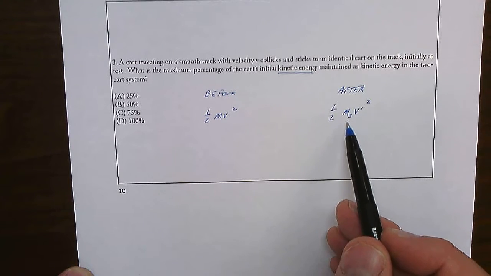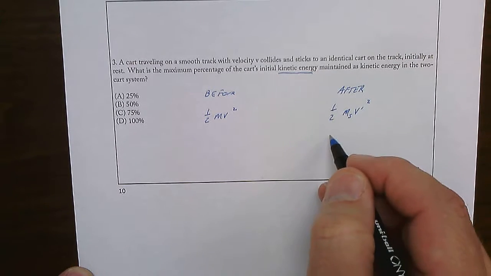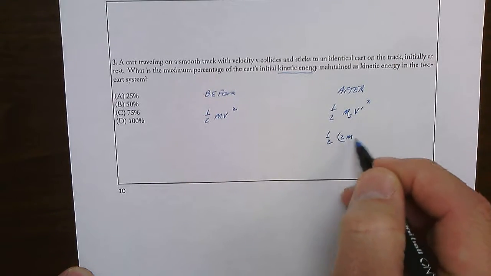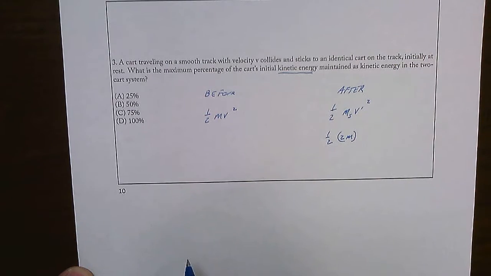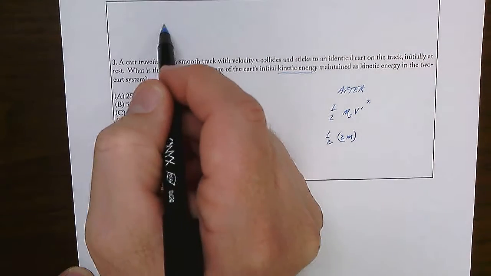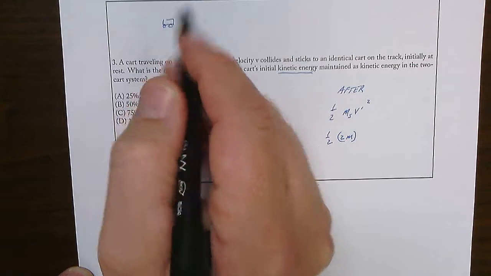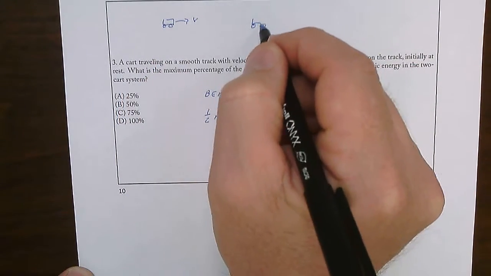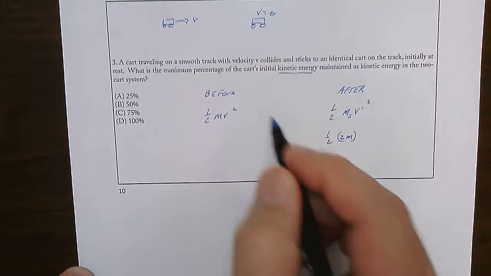All right. Well, what's the mass of the entire system? The mass of the entire system is 2m because it's two carts. So in other words, what happens here? I've got a cart here with a speed v, and a cart here with a speed v equals 0.